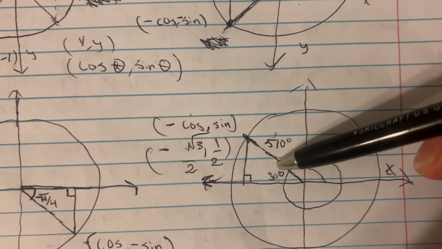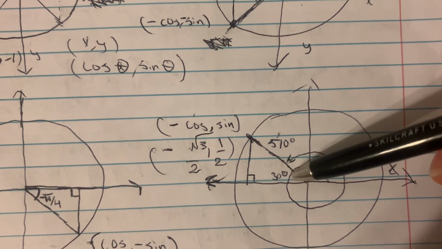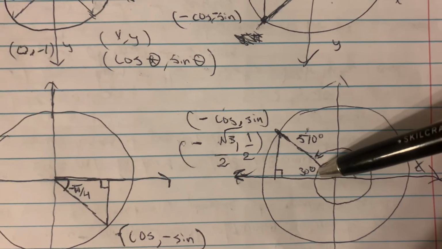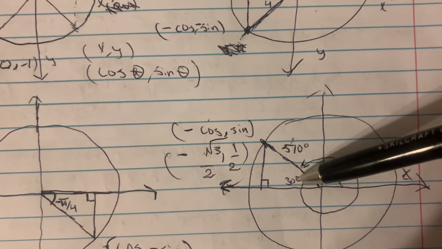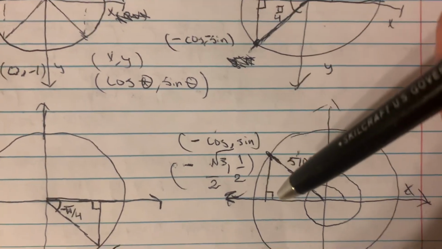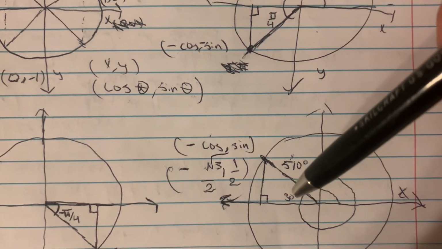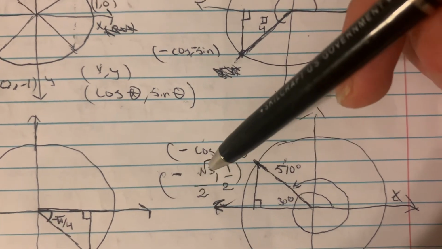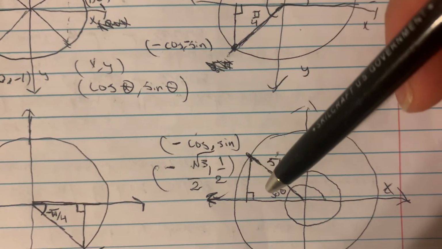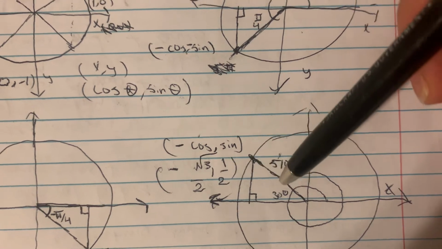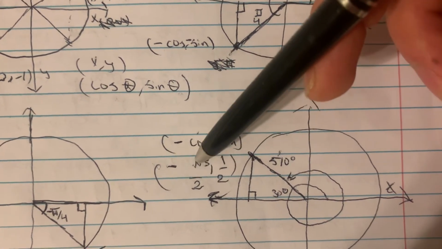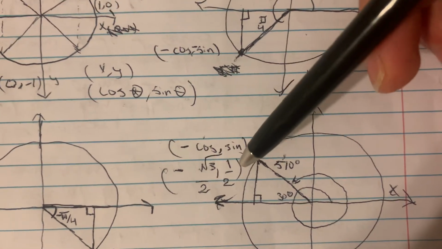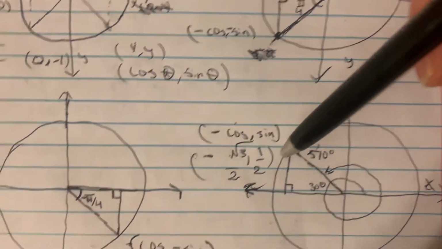All right, 180 minus 150 is 30 degrees. Find the cosine of 30 and sine of 30. Cosine of 30 is square root of 3 over 2. Sine of 30 is 1/2. So cosine of 510 degrees is negative square root of 3 over 2, and the sine is 1/2.